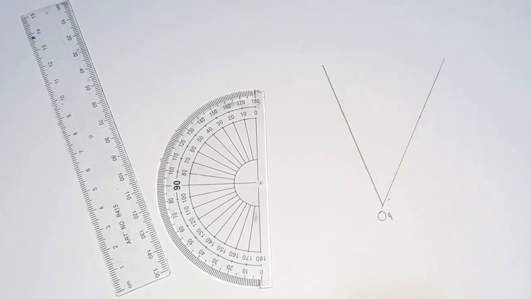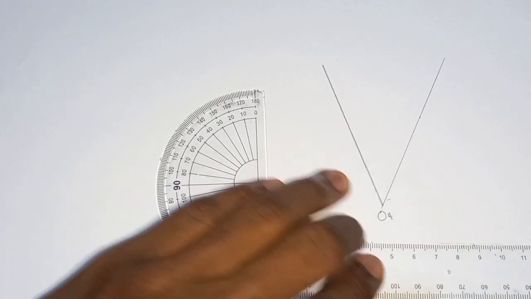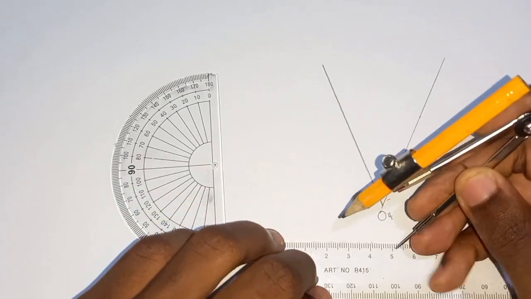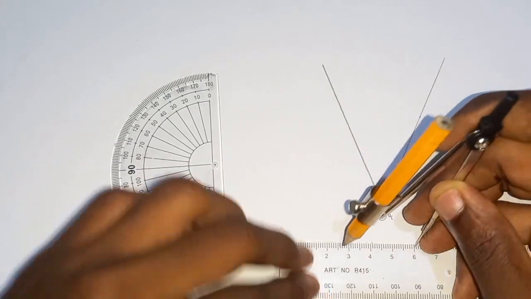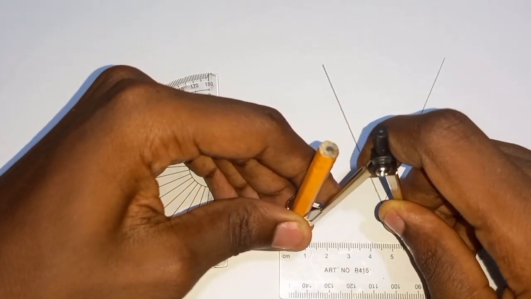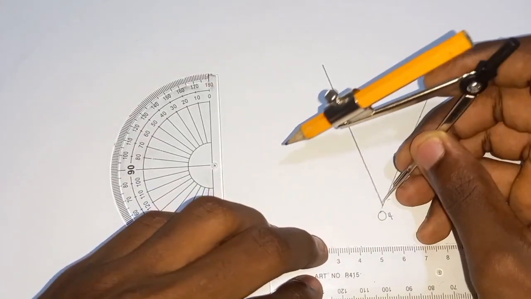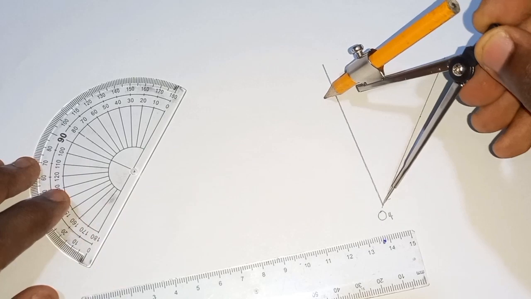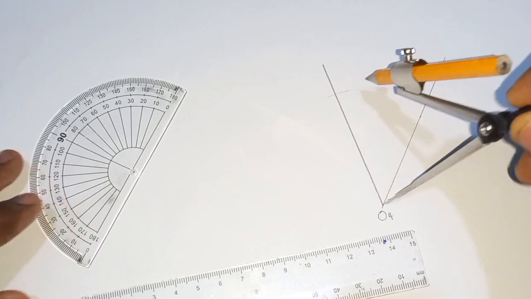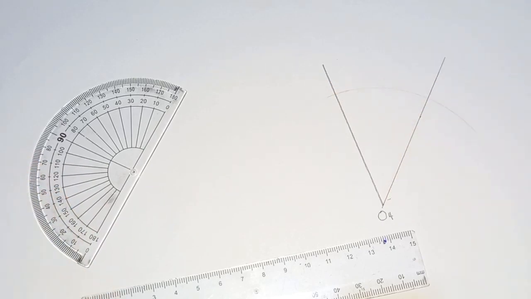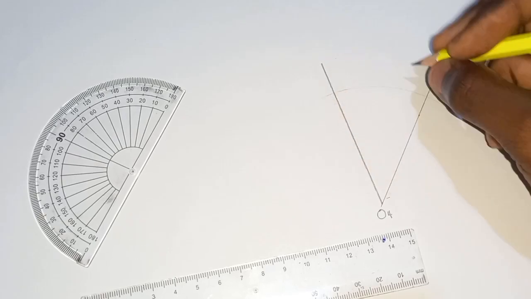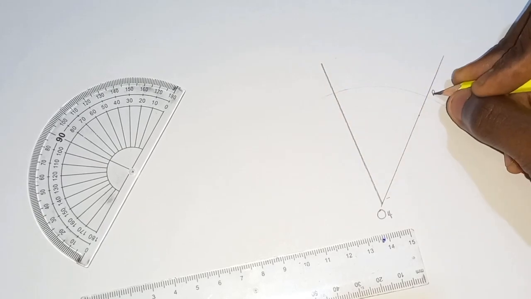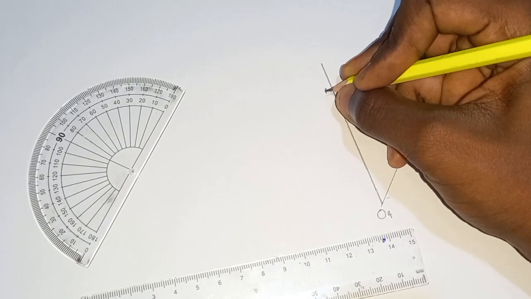and this line is B, but we must decide the distance we want. Okay, so let's pick it to be 60 millimeters or 6 centimeters. So we pin at this point, draw an arc. The intersection shows the point B. So we have this to be B1 and B2.